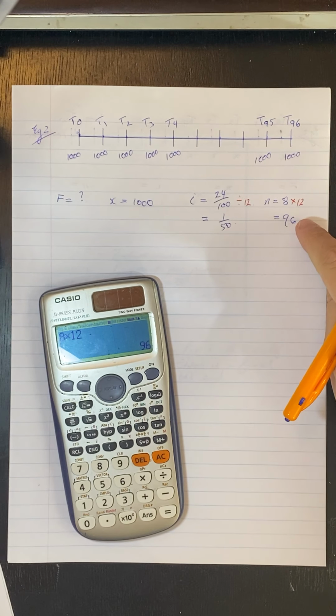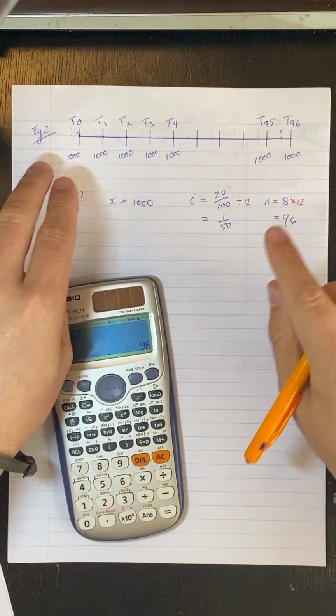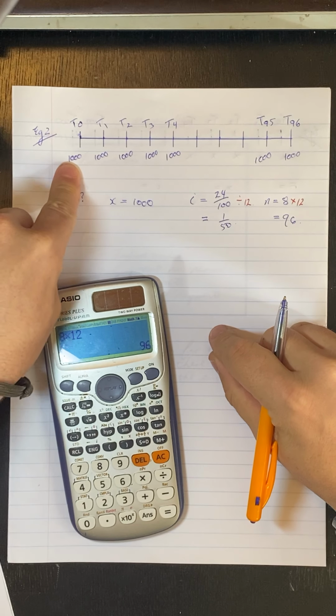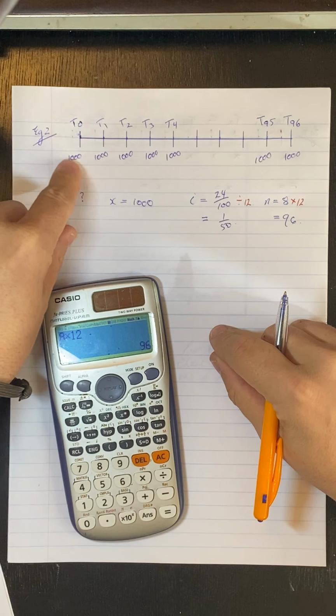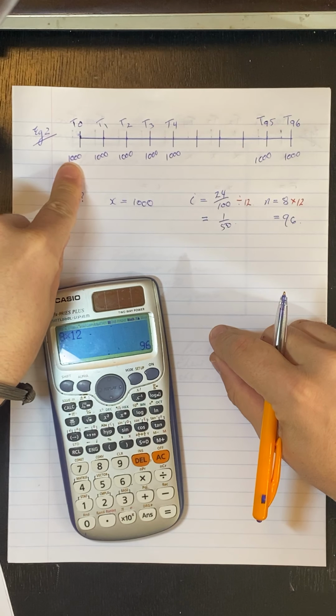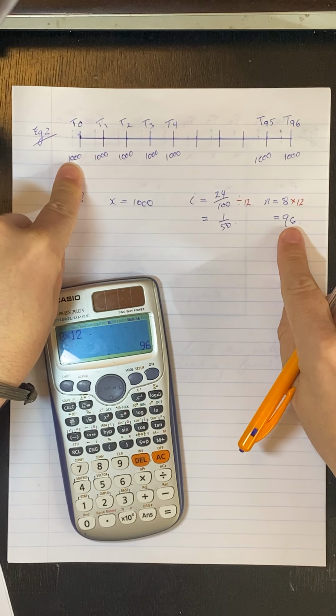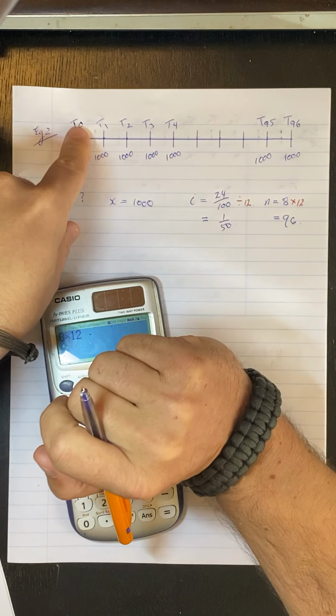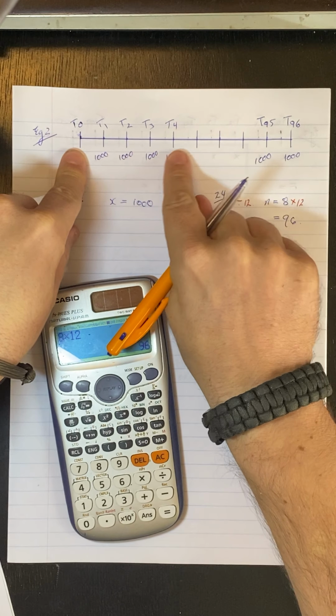This here is saying that we've got 96 payments, but you can actually see that we have 97 payments because we still got this initial payment here. So what this is saying is that you didn't pay on the first one, but you paid thereafter.